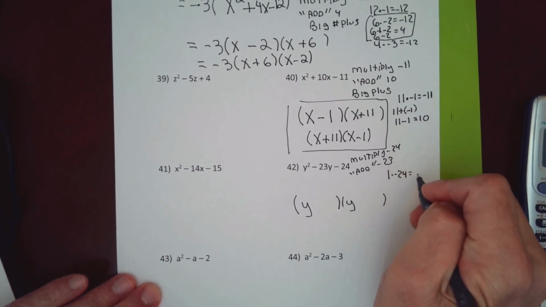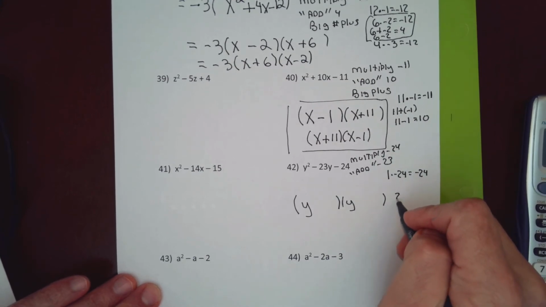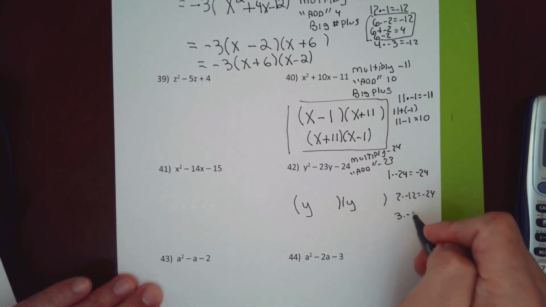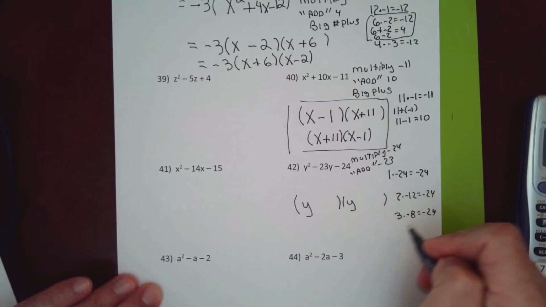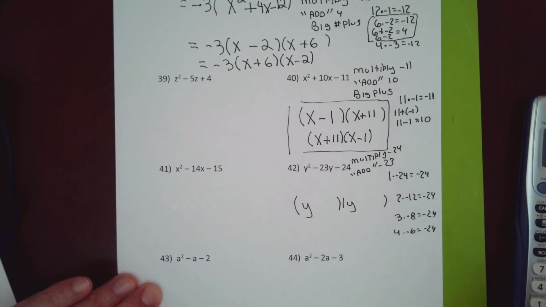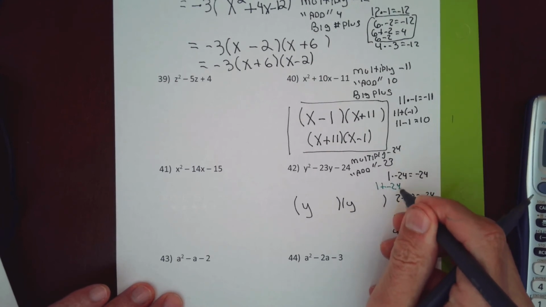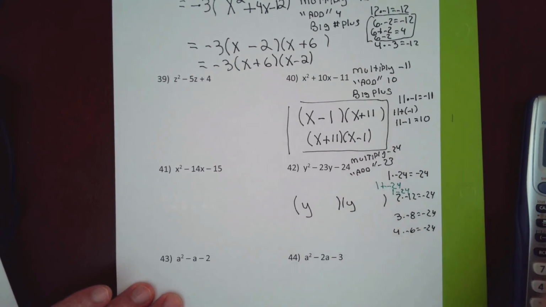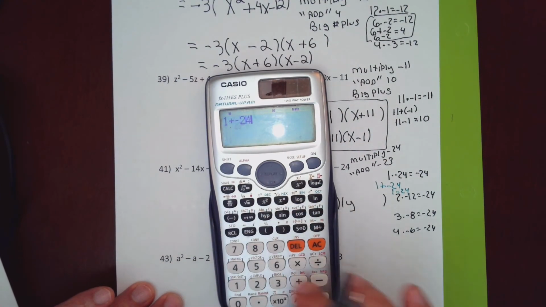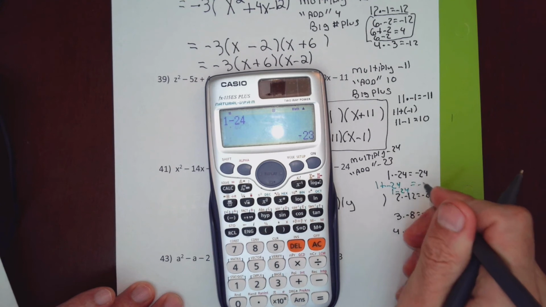So I'm going to pull from my sheet the factors of negative 24. Small number plus, big number minus. 1 times negative 24 fits, small number plus, big number minus, multiplied to negative 24. 2 times negative 12 does the same. 3 times negative 8 does the same. And 4 times negative 6 does the same. I need the pair here that can give me the negative 23, and it's this one. The 1 plus negative 24, which is really the same as 1 minus 24, is going to give me negative 23.